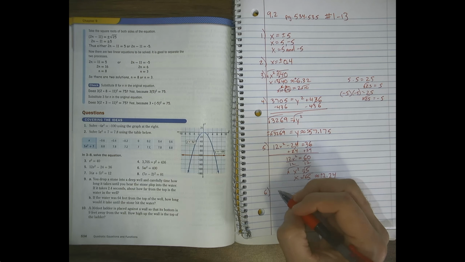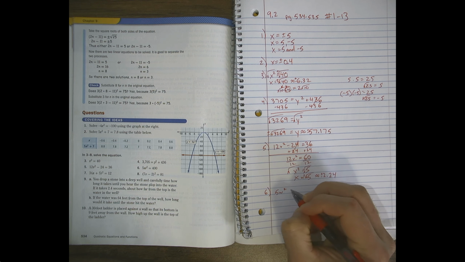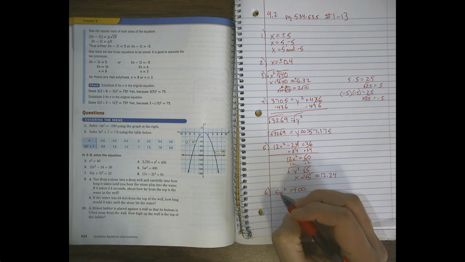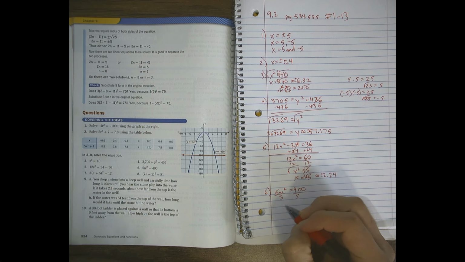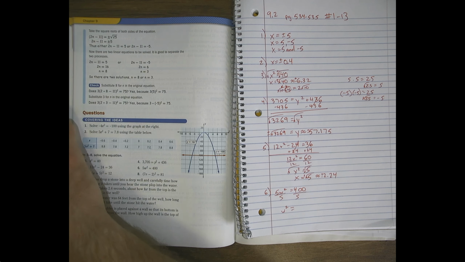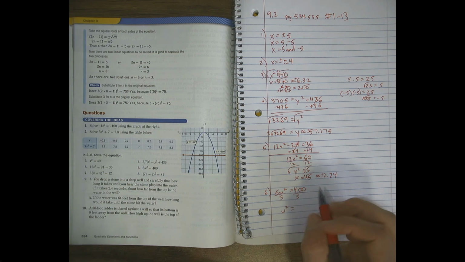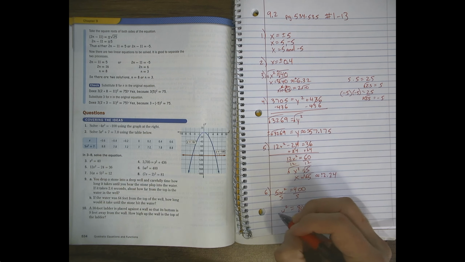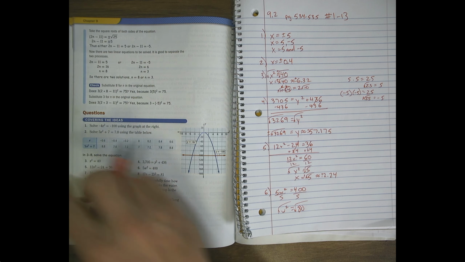Okay, number 6, pretty straightforward. We're going to isolate that variable by dividing. So w squared equals 400 divided by 5, which is like 40 divided by 5, so 80. And we're going to square root 80.